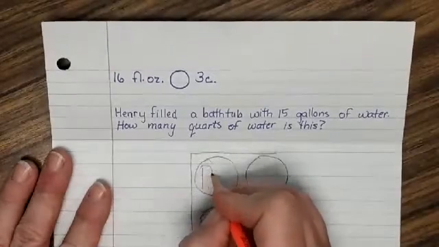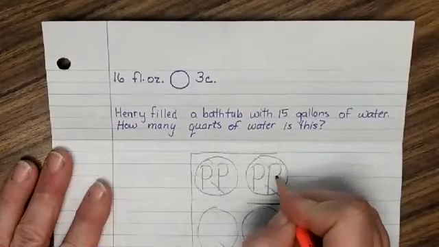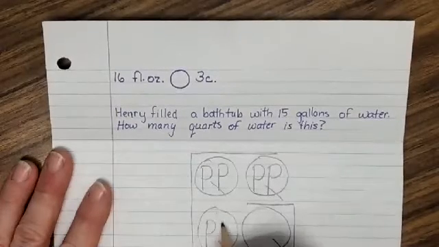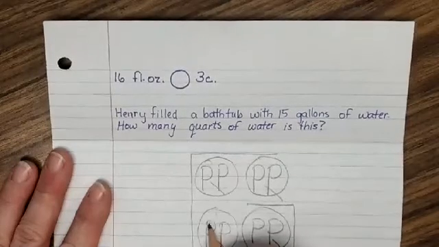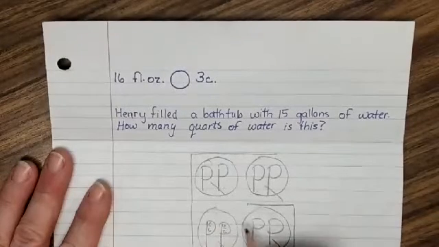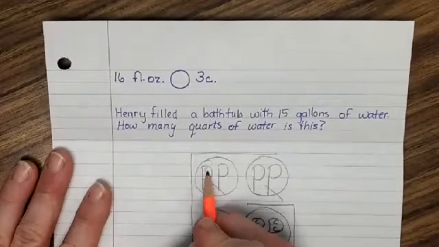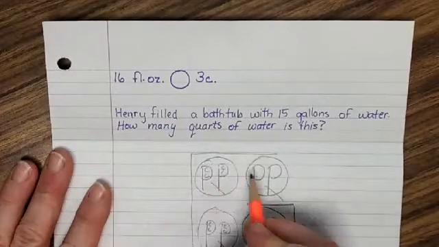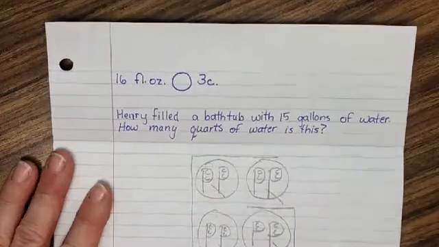In each quart, there are 2 pints. And then there are 2 cups in each pint, just like this. So this gives us a great visual for what we know. All right, now we're ready to convert.